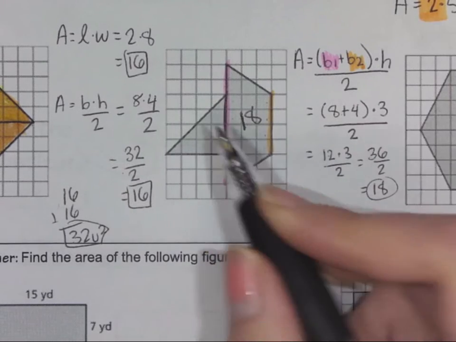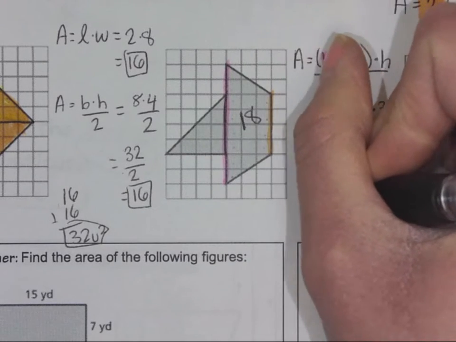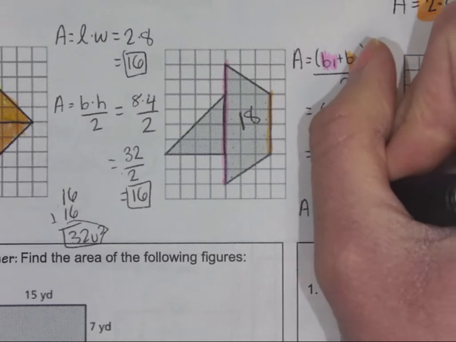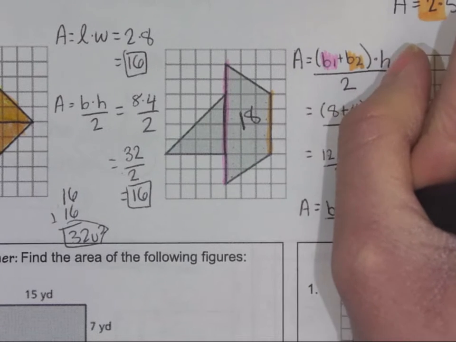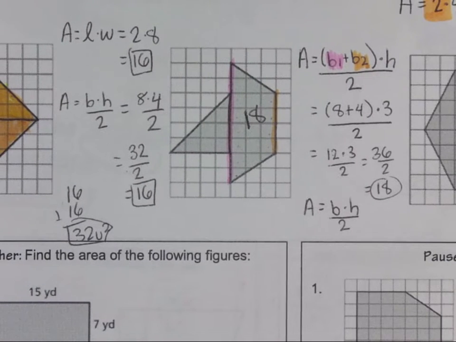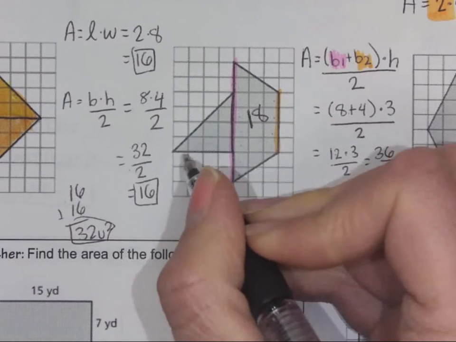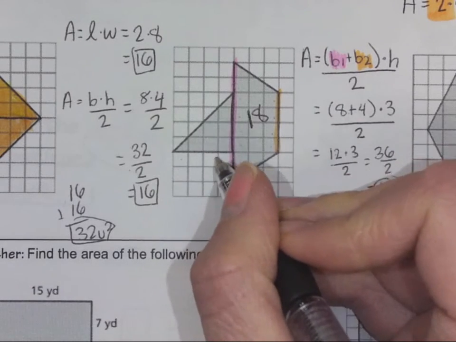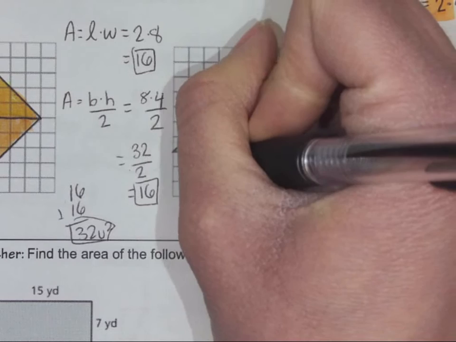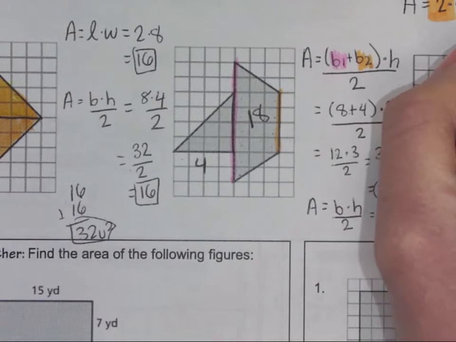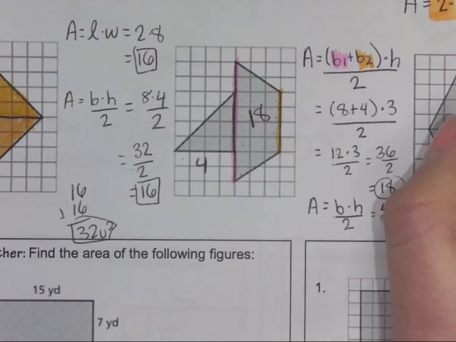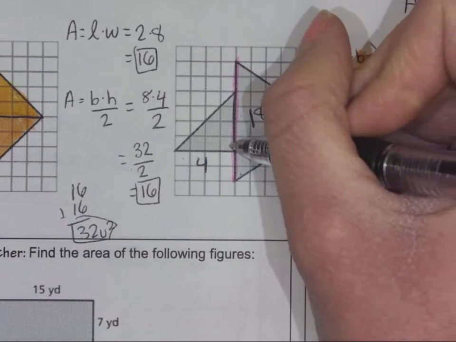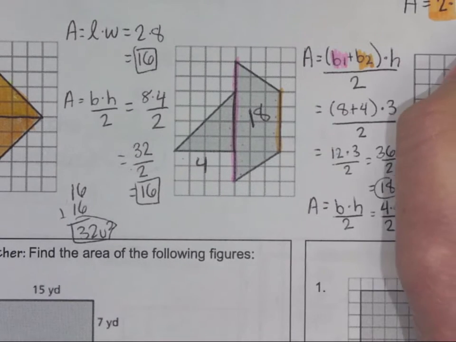Okay, now I need to find the area of the triangle. Remember, you have to find the area of both pieces. The formula for that is base times height divided by 2. Okay, I see my base right here is 1, 2, 3, 4. So I'll plug that into my formula. And it's 1, 2, 3, 4 tall. That's my height.